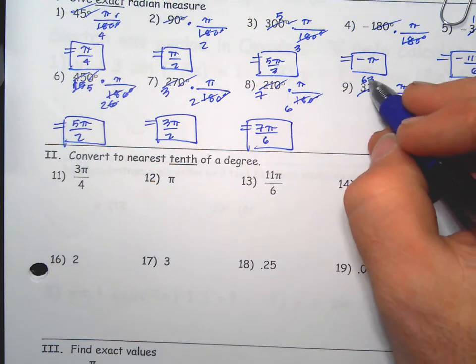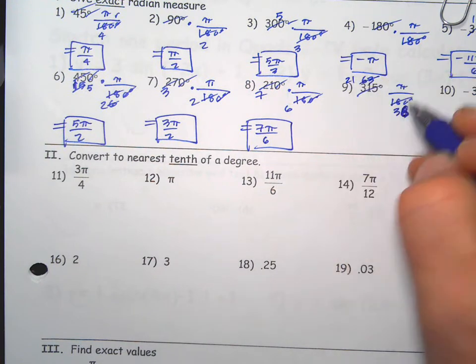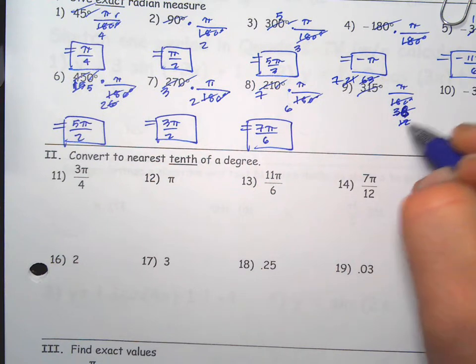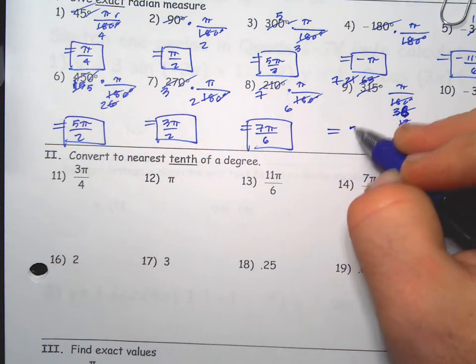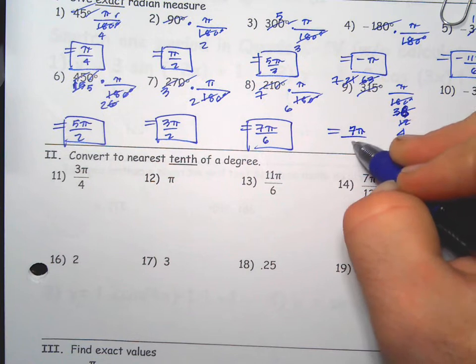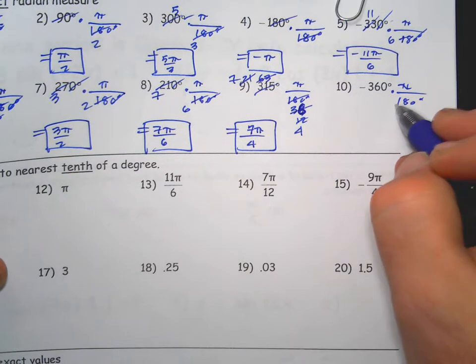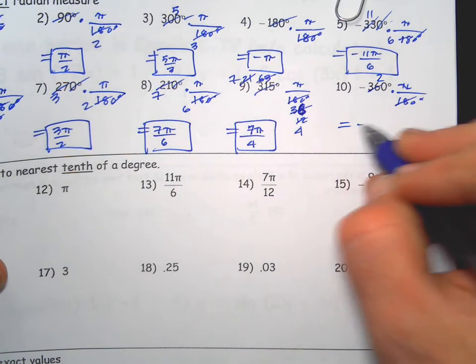I think we take another 3 out, that'd be 21 and 12. And we take another 3 out, that'd be 7 and 4. So I think we can get down to 7 pi over 4. All right, 180 degrees on the bottom, pi on the top. This goes in twice, negative 2 pi.